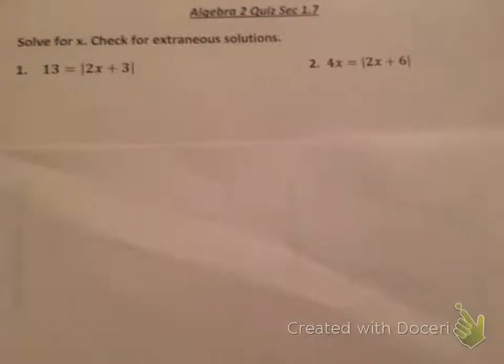This is the video tutorial for the quiz for section 1.7, solving absolute value equations. We'll start with number 1 here. We've got the absolute value of 2x plus 3 equals 13.